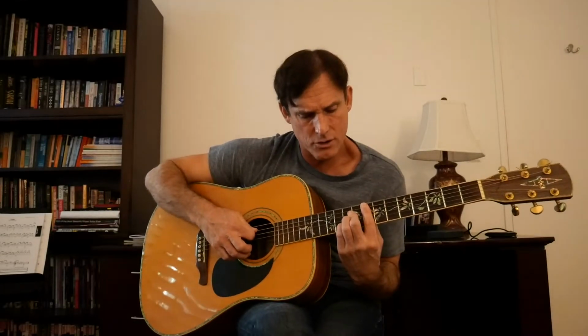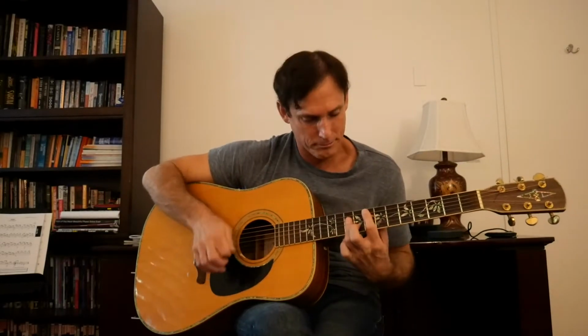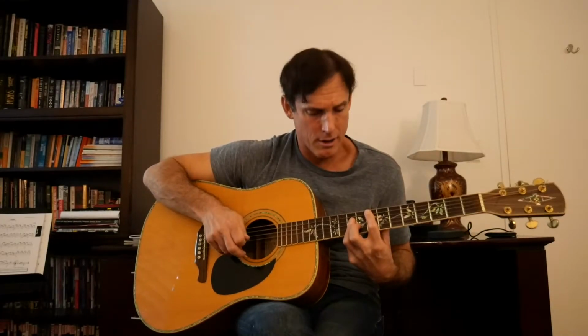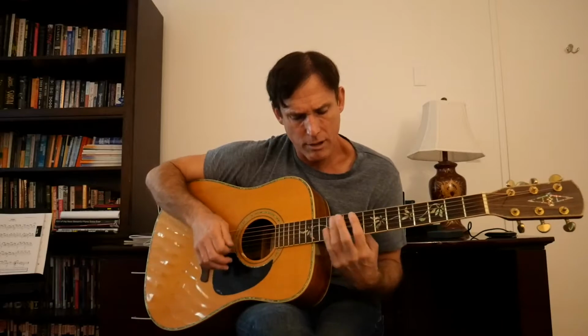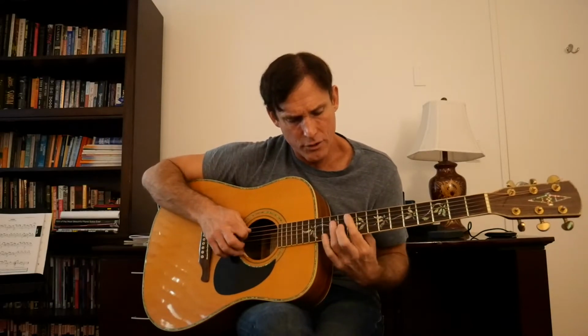Next chord, F. Half step up to F. We can go back to our major shape, however you want to play it. And you have your root, your 5th, your octave, and your 3rd. And that's F, C, F, A. Or you can play it like this and get the C on top. After that, you've got your G major, however you want to play it, with your G, D, G, B.